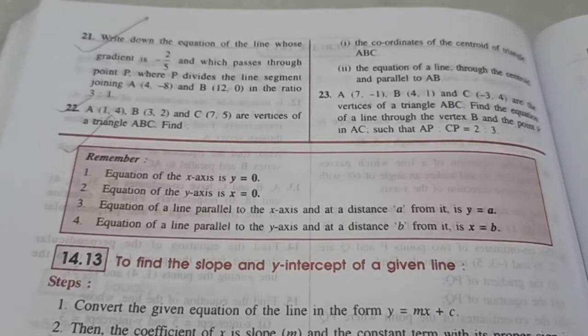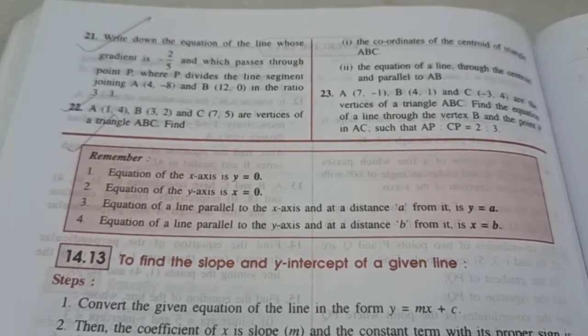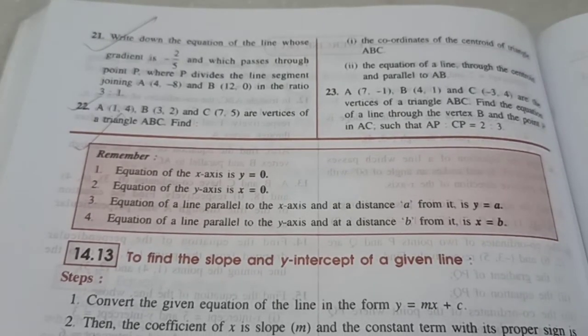Let's study 10th standard ICSE Math chapter 14 exercise D, finding the slope and the y-intercept from the equation of a line. Math exercise 14B. A few fun facts to remember.